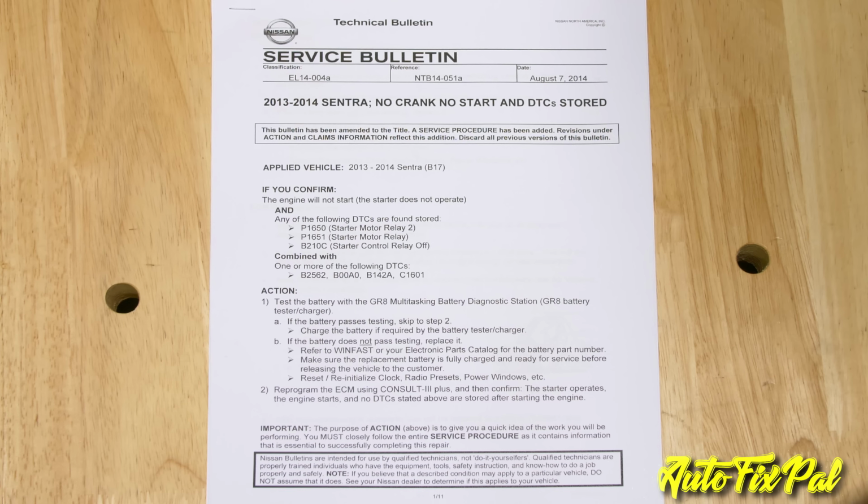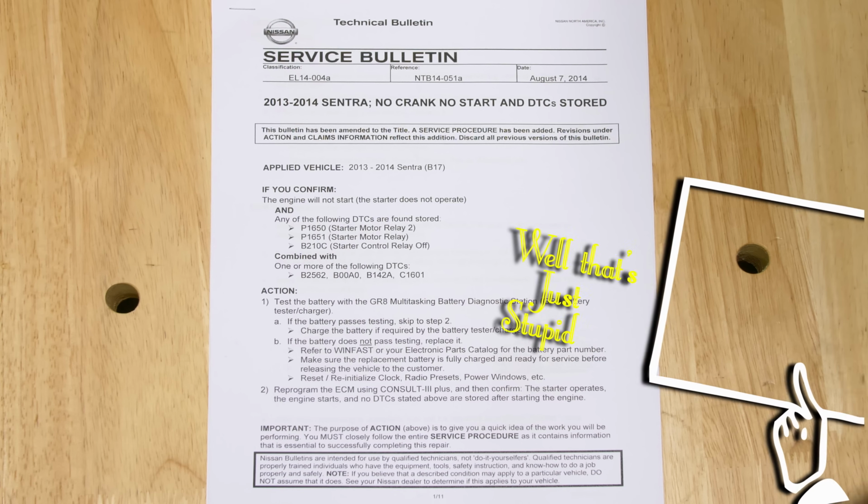They put in some type of a failsafe where if the battery died, it's not really a fail-safe. I mean, maybe it is. But anyway, if the battery dies, the voltage is low, the starter motor relay will probably start acting up and a DTC will be set. And once that DTC P1650 is set, because the computer thinks that the starter motor relay is acting up, but it's really just a low voltage condition, that DTC stops you from allowing the vehicle to start.